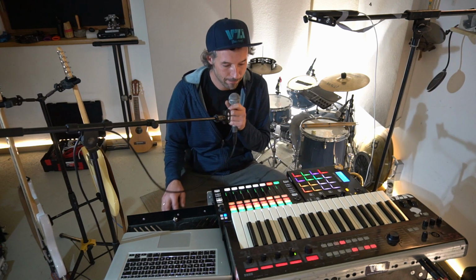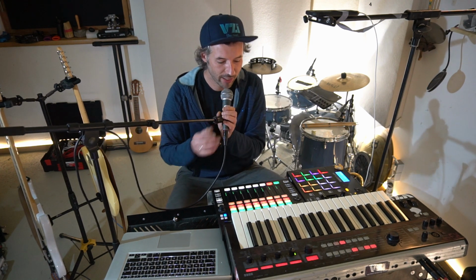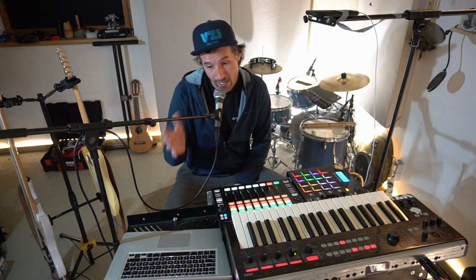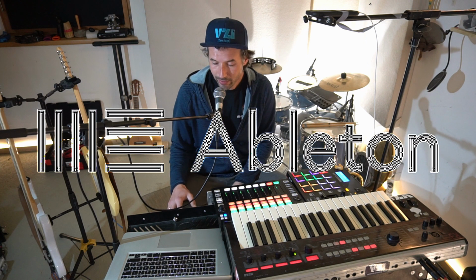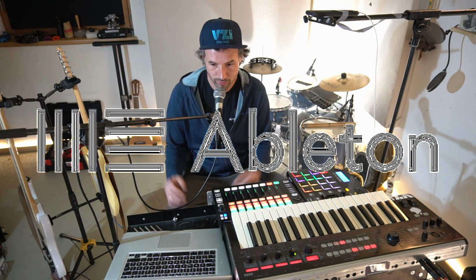So, like I said, it's a gigantic loop station in software format. The software I'm using is Ableton Live 10. I've used Ableton for years, and it's definitely the software to go for live performance.